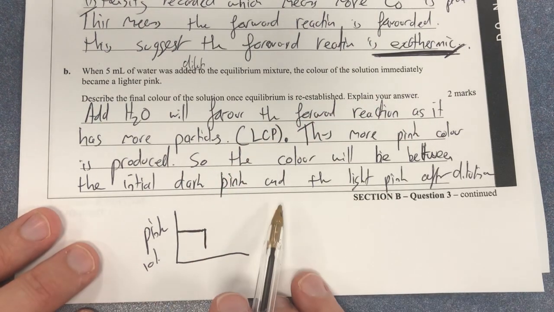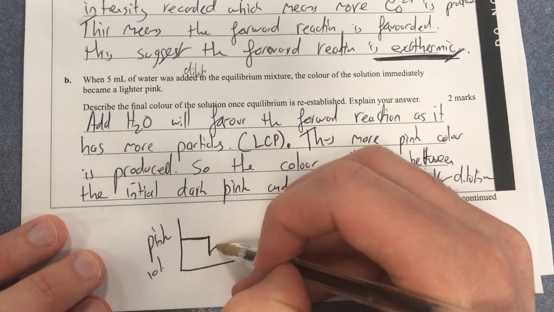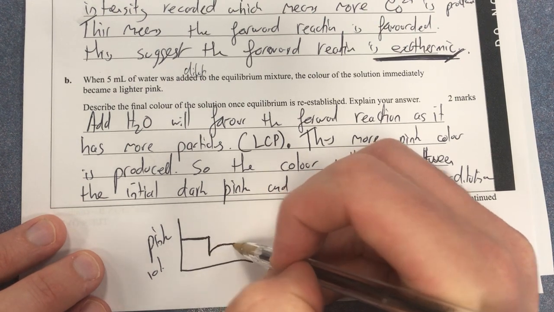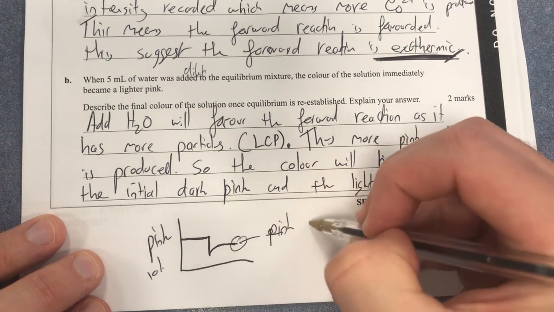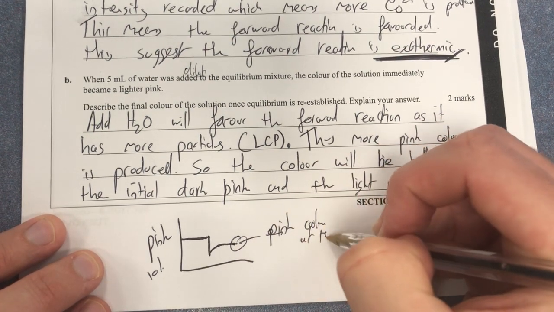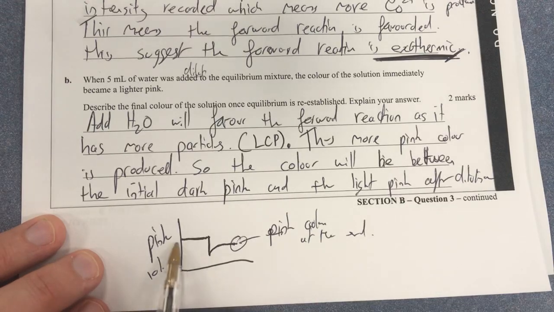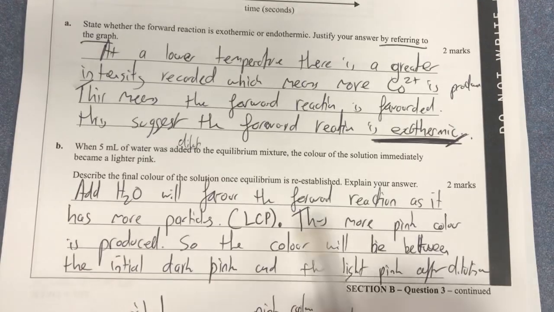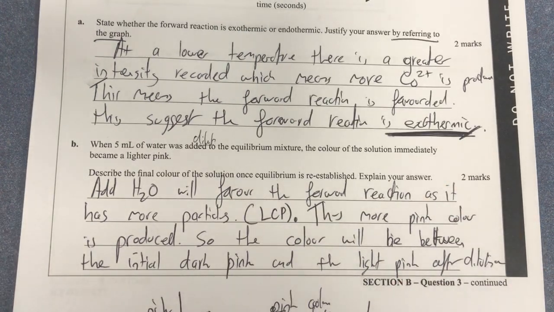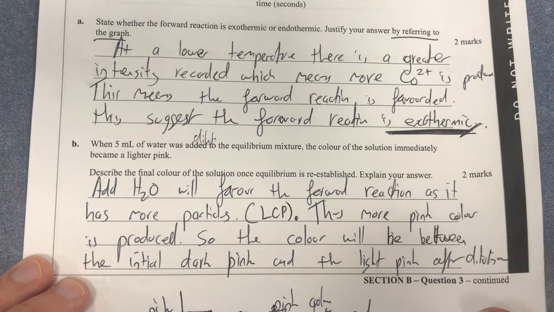It's going to favor the forward reaction to produce a bit more pink color. So therefore, you can see here that this is it at the end. Pink color at the end. So it lies between our darker pink and our lighter pink. It's somewhere in between there. And I tried to get that across in my response here to say that whereabouts on the pink scale it will lie. So not just a lighter or a darker, but where is it in comparison to these two pink colours that we've talked about before. Anyway, let's move on to part C.